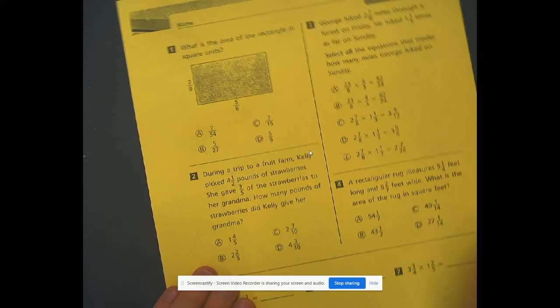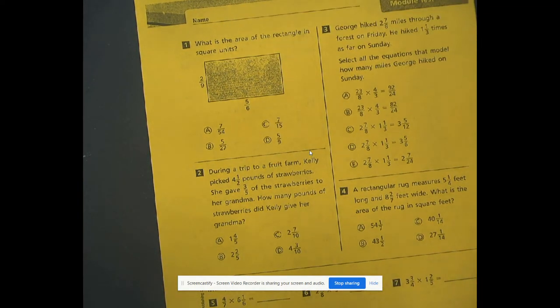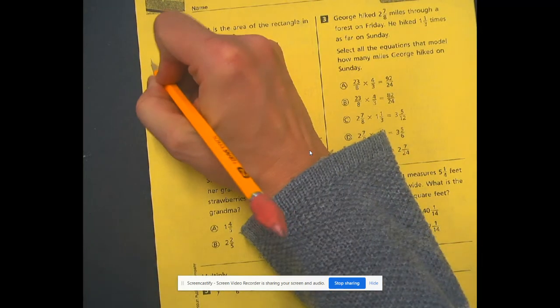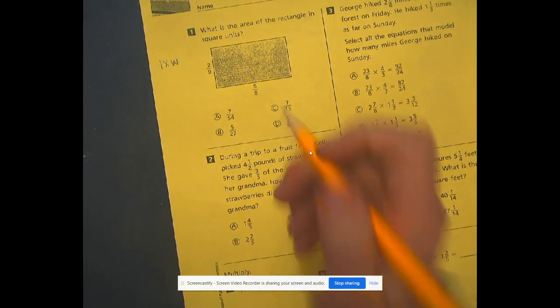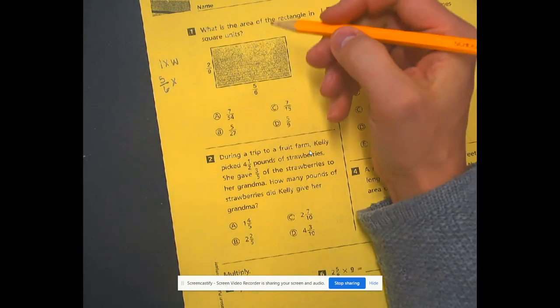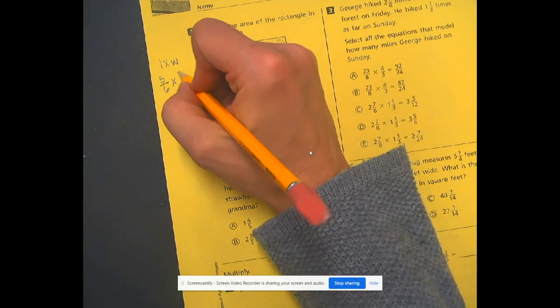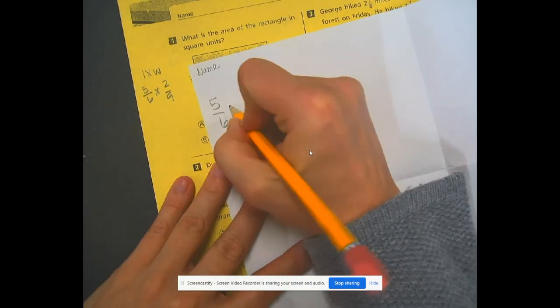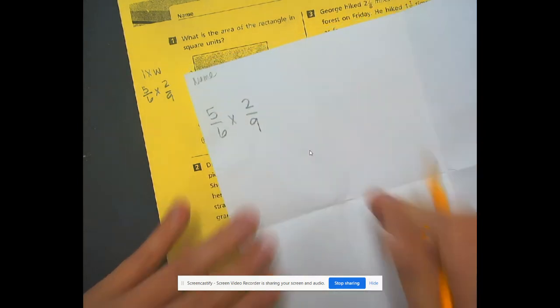What is the area of the rectangle in square units? So how do we find area? Length times width. Good. So what is our length? 5/6. What is our width? 2/9. Good. So we need to multiply 5/6 times 2/9. Everybody write it down on their papers, please. White papers. Okay, when we're multiplying fractions, what do we do?